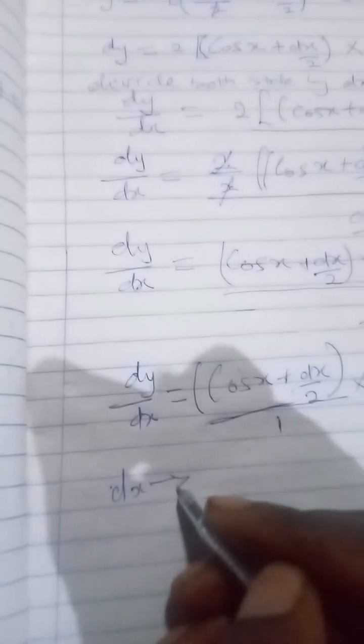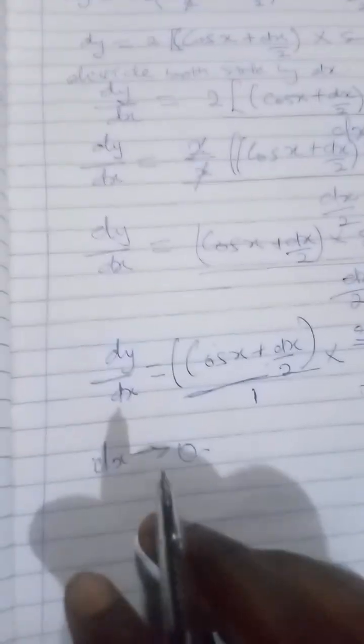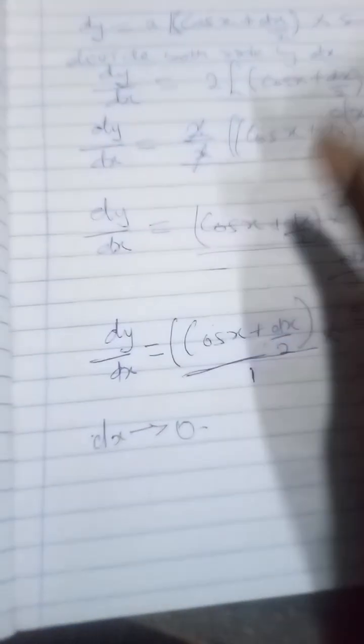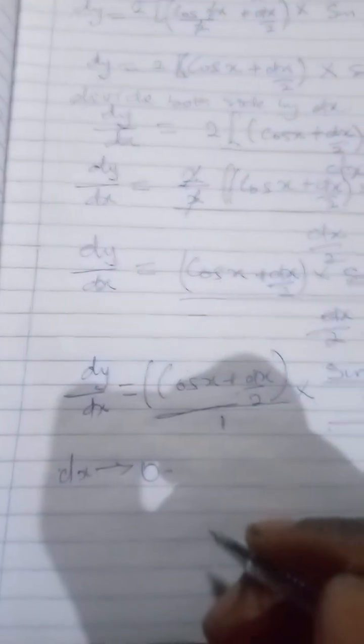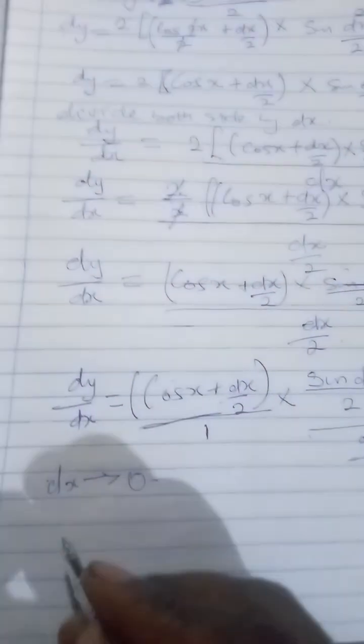So now, under differential equation, the dx will always tend to 0. If dx tends to 0, it means that anywhere you see the dx, you change it to 0.